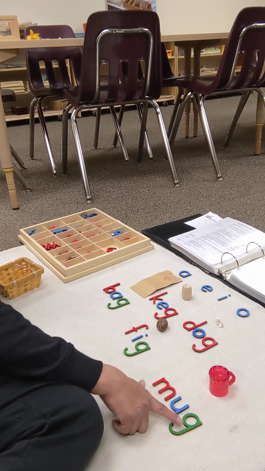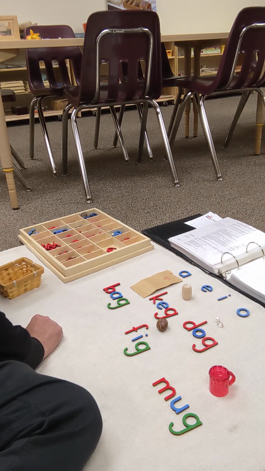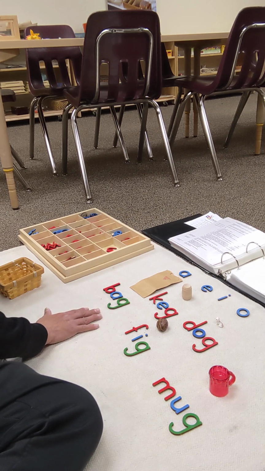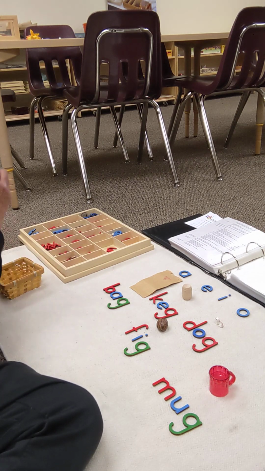Mug. And we continue with the other objects of container, placing them each under the appropriate vowel. Admire when finished. And return alphabet letters, objects, and rug.